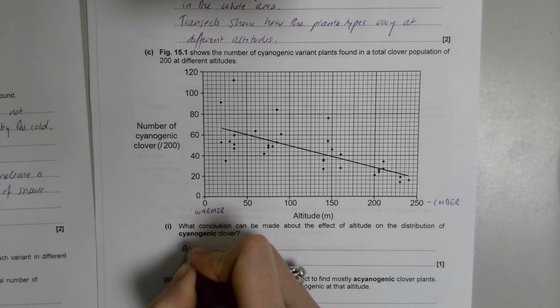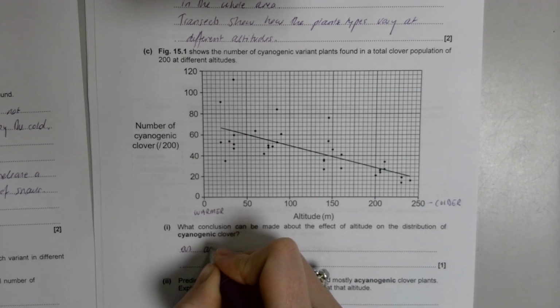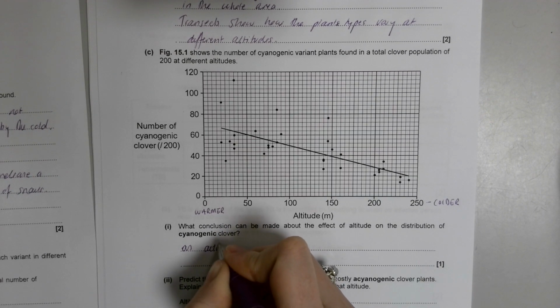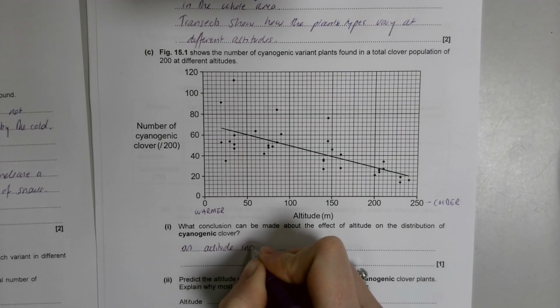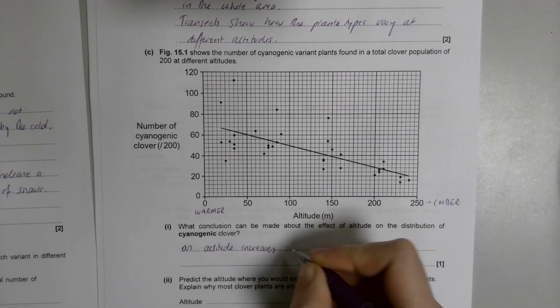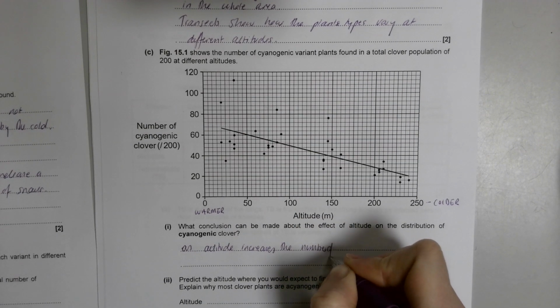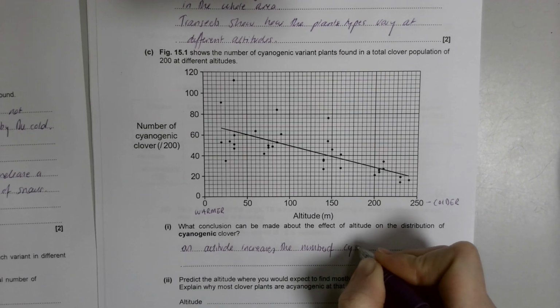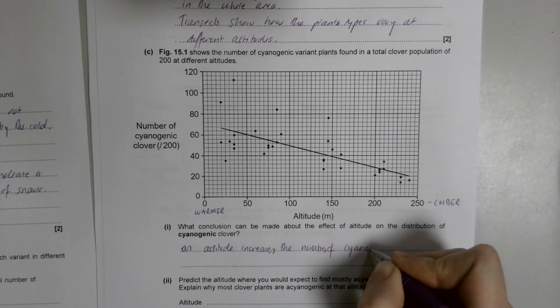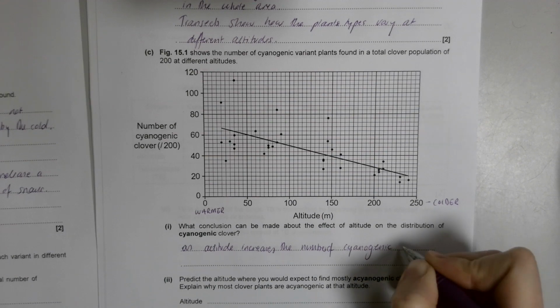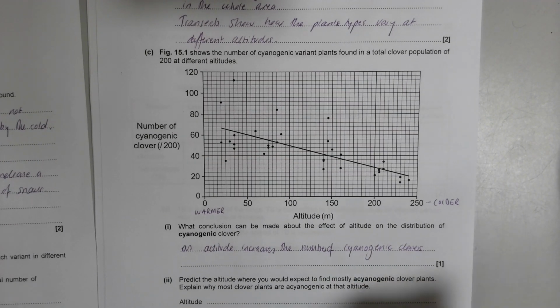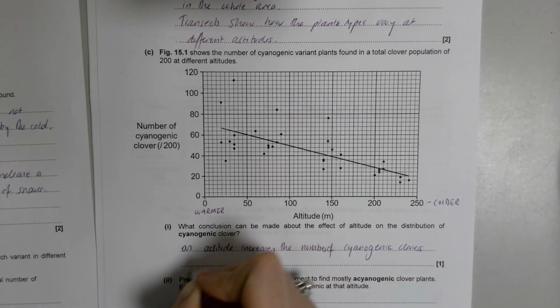So as altitude increases, the number of cyanogenic clovers decreases.